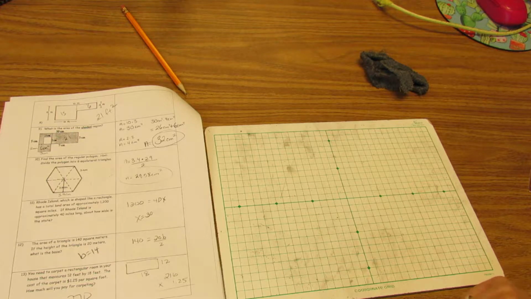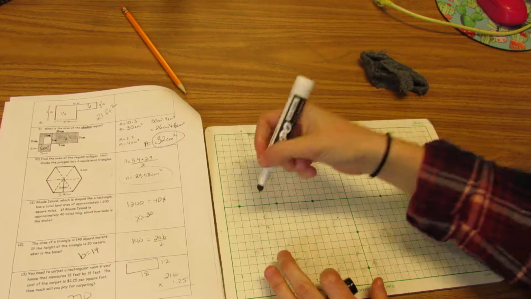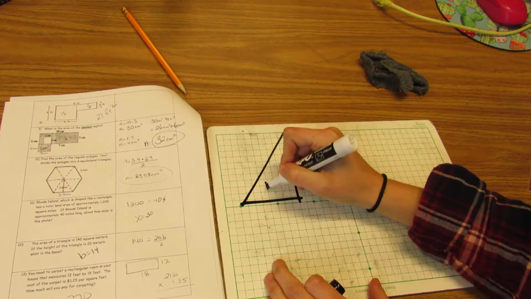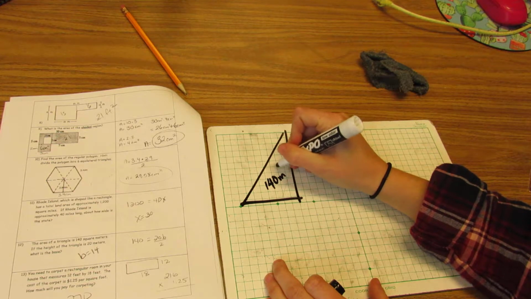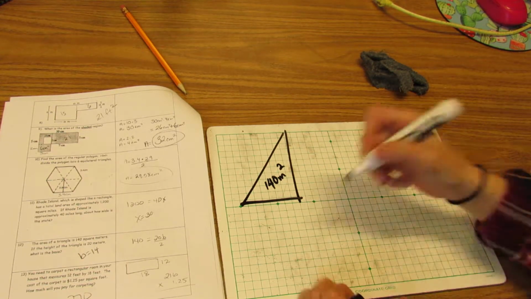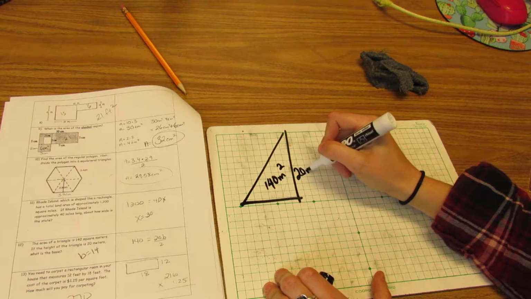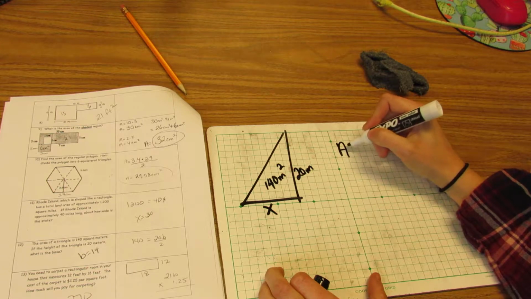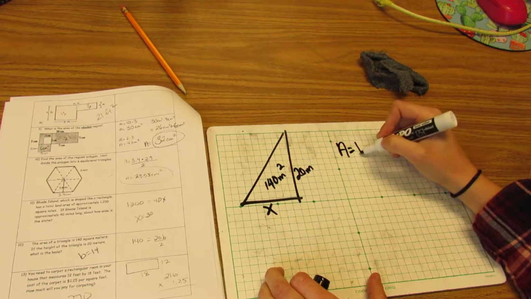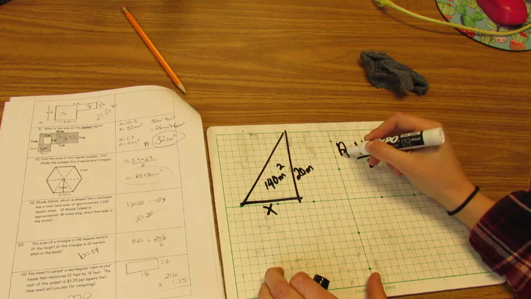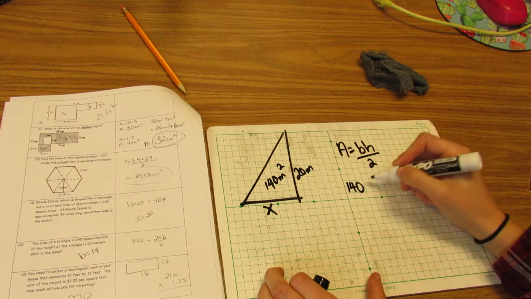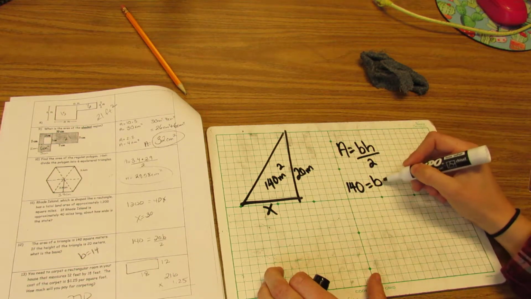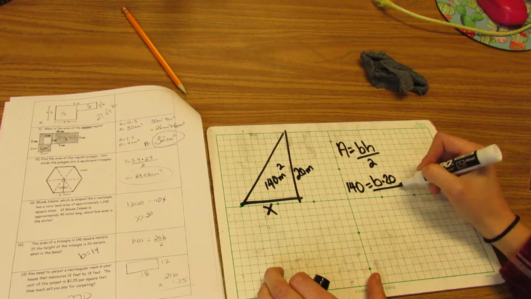So let's keep going. It says the area of a triangle is 140 square meters. So again, it starts off with giving you the area. So 140 square meters. Now it says that the height of the triangle is 20 meters, and it asks what is the base. So I'm going to go ahead and plug in my information. The formula for the area of a triangle is base times height divided by 2. If my area is equal to 140, and it asks what is my base, I'm going to keep my variable b, times my height, which is 20, divided by 2.